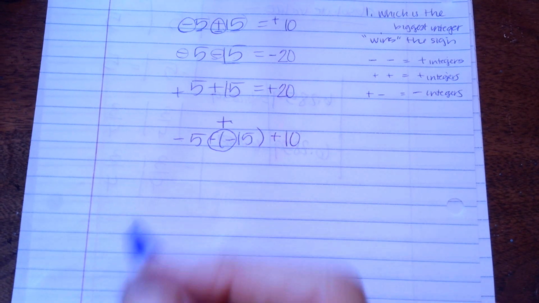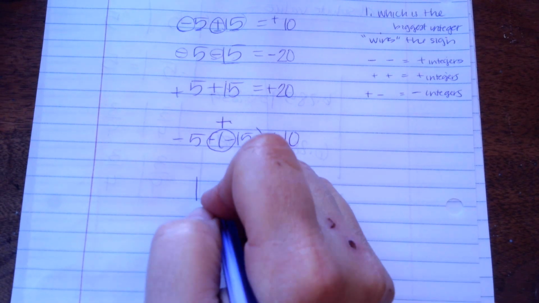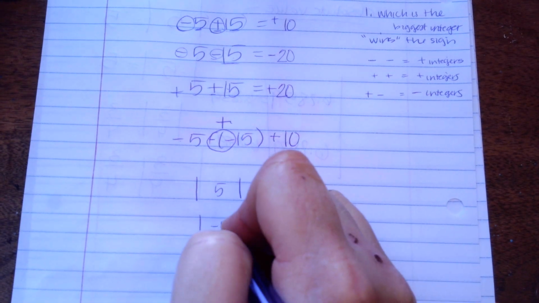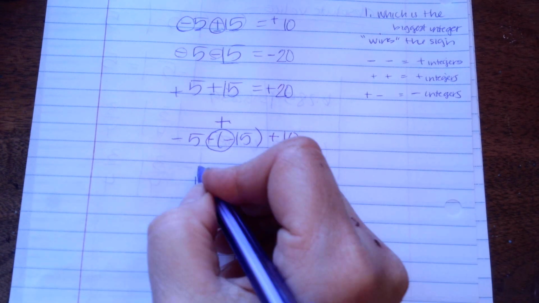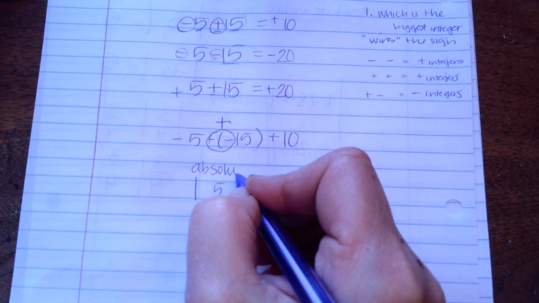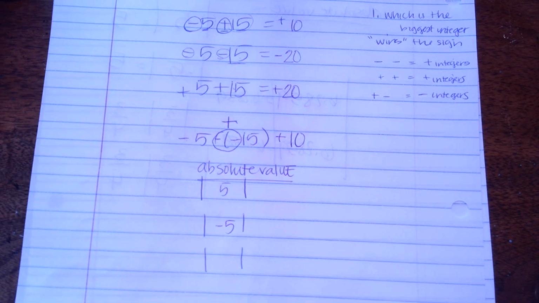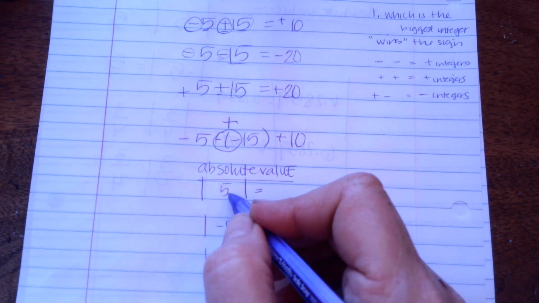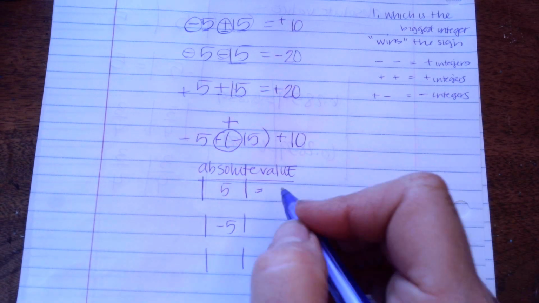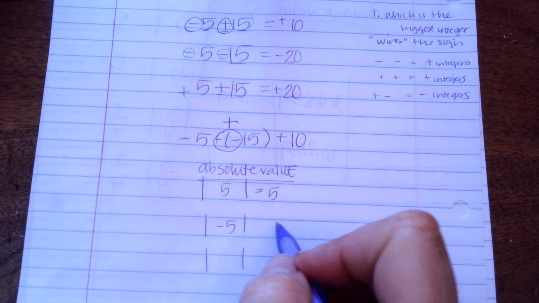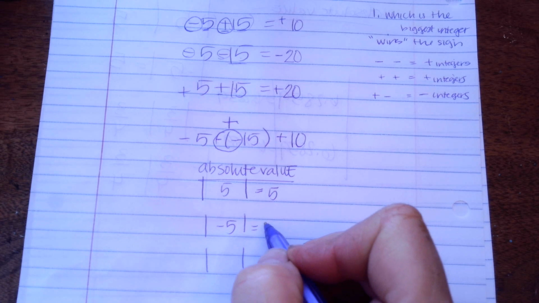And then I'll just go over absolute value again, just because we had talked about that before I started the video. So all absolute value means is the number of jumps away from 0. So for 5, how many jumps away from 0 is 5? It's 5. Negative 5, how many jumps? 5.